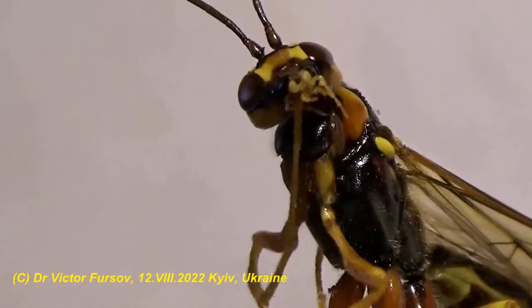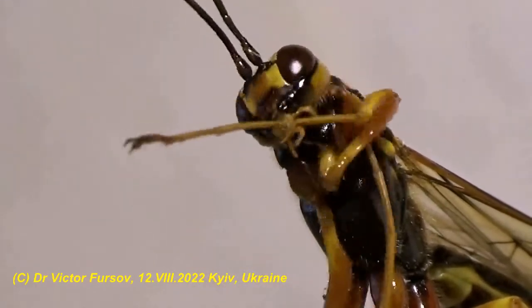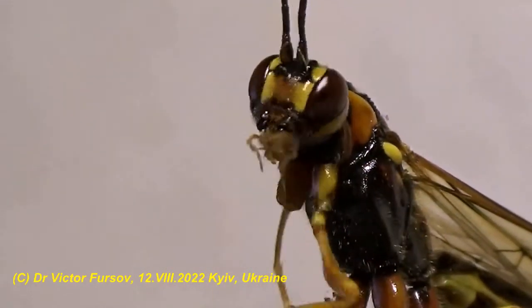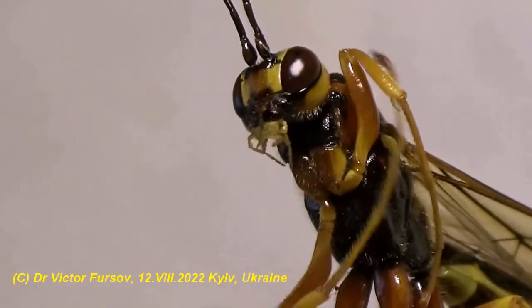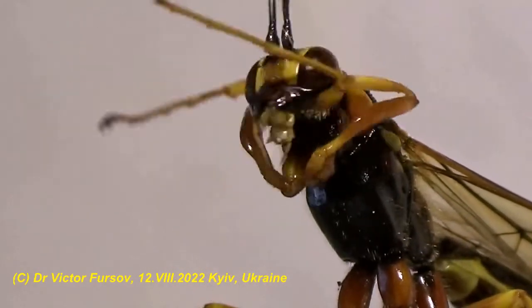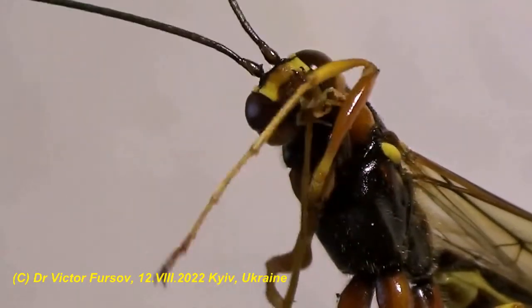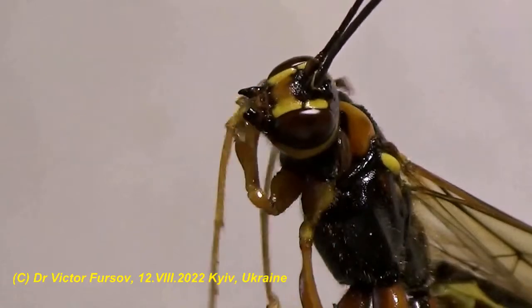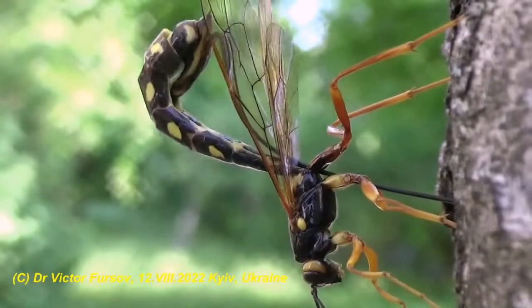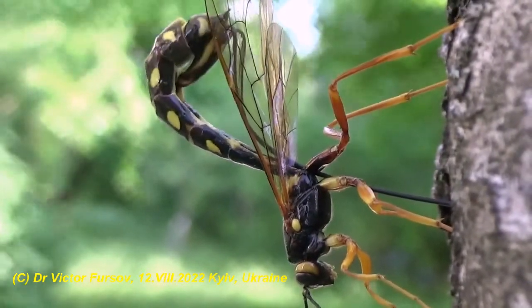You can see very tiny mouth parts, palpi mandibulare, palpi maxillare, on the down part of the head, just between the black colored mandibles, which are used for searching for food, for eating, and for cleaning, for grooming.